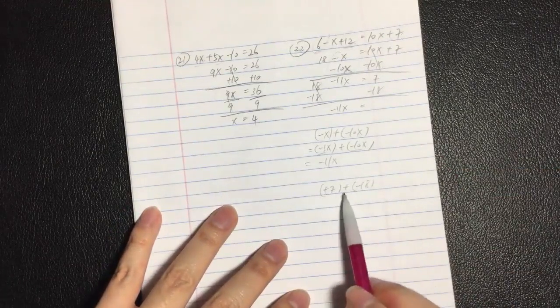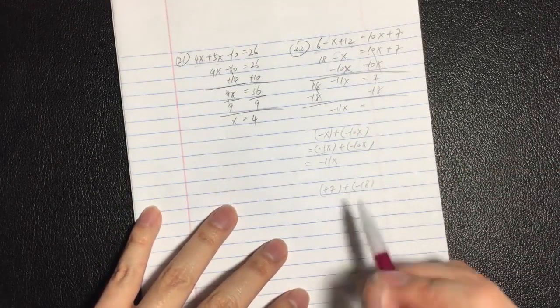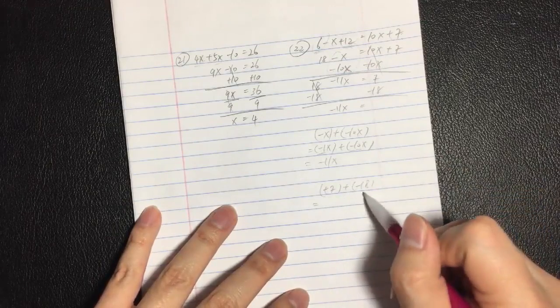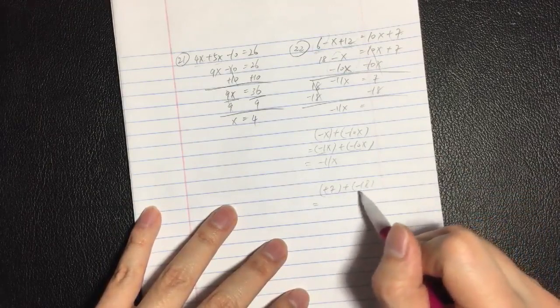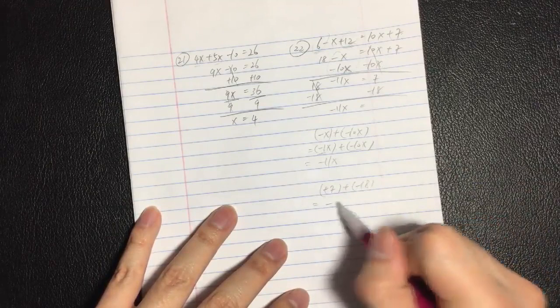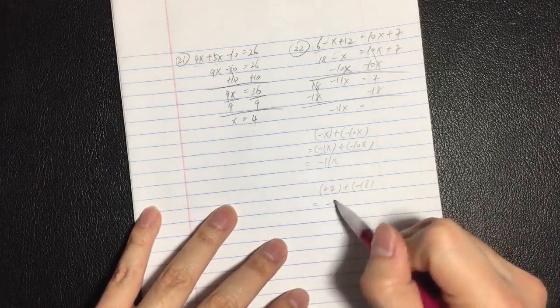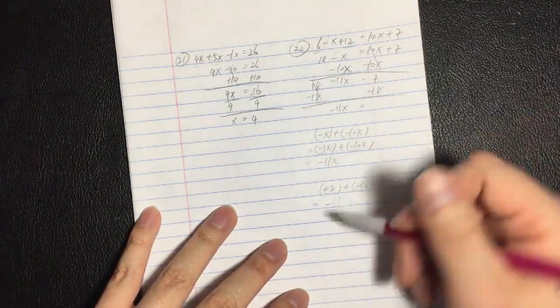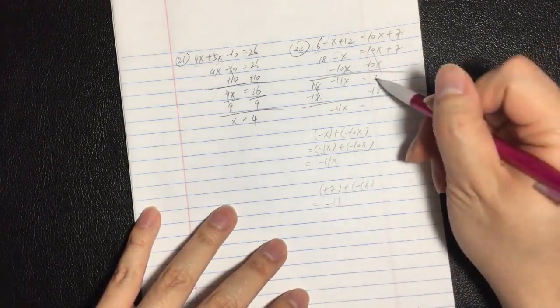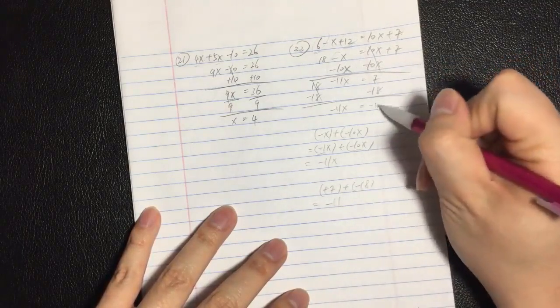Part of addition rule: when adding two numbers with different sign, keep the sign from the number that has larger magnitude. Negative 18 has larger magnitude, so I keep negative sign. 18 minus 7 is 11. So the answer is negative 11. Positive 7 plus negative 18 is negative 11.